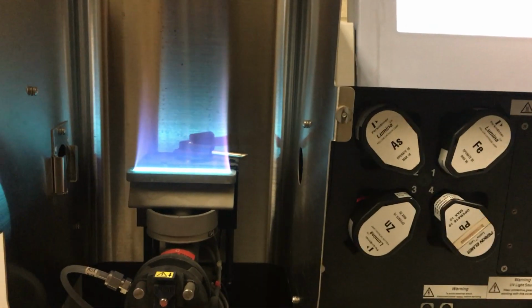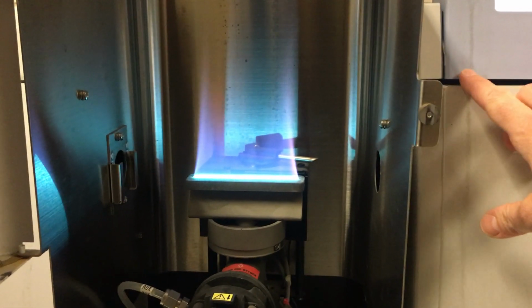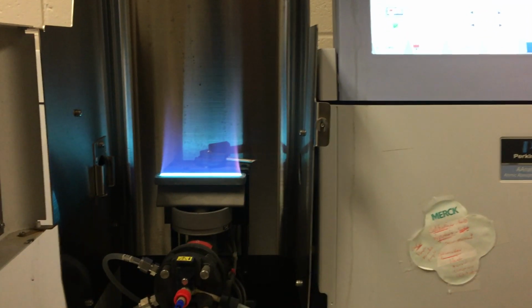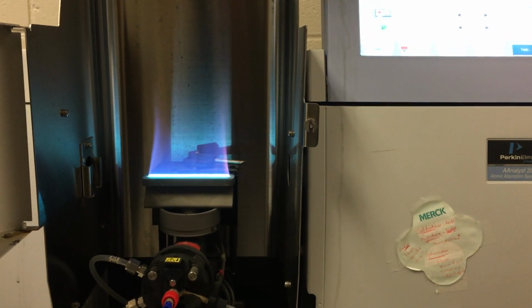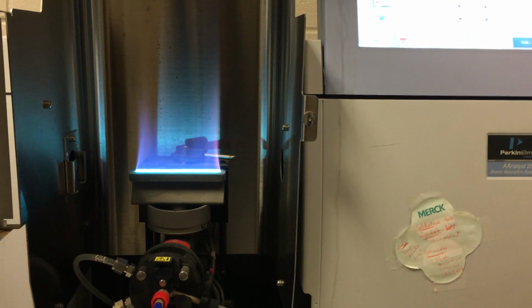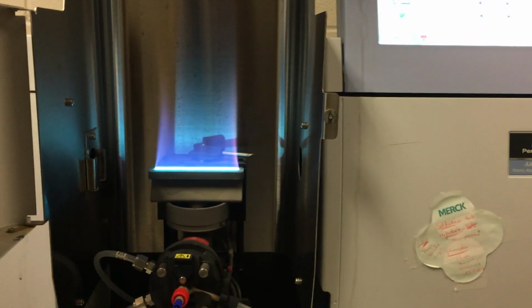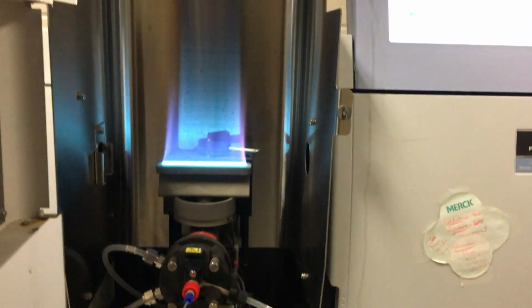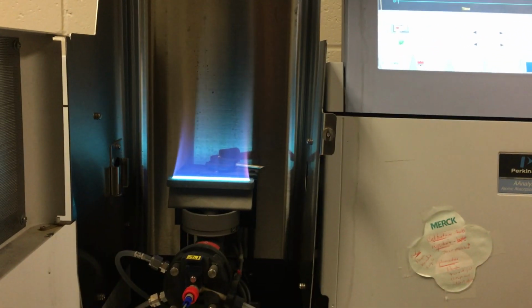And so that is the signal that we're able to detect, and what we're essentially looking for is the difference in intensity from our hollow cathode lamp to what eventually gets to the detector. So very similar to UV-Vis spectrophotometry.